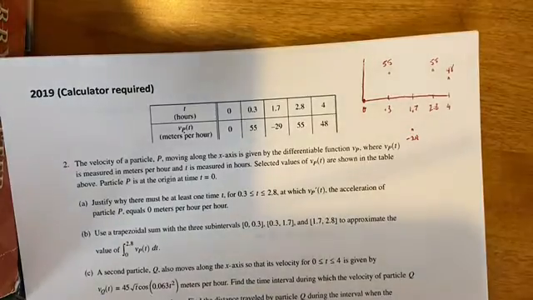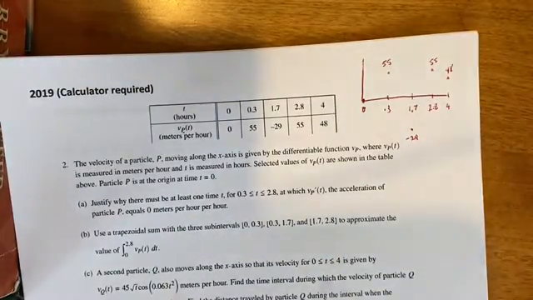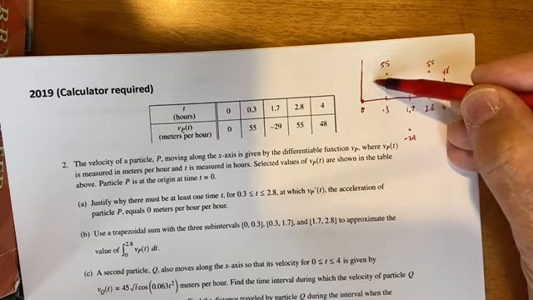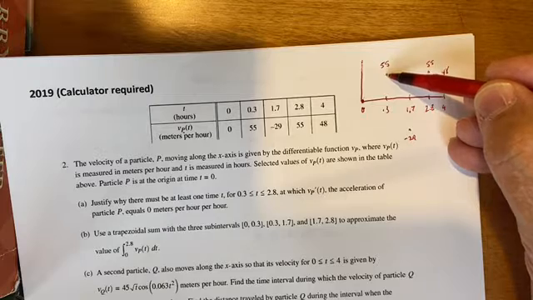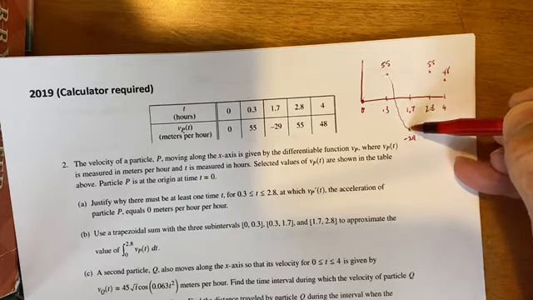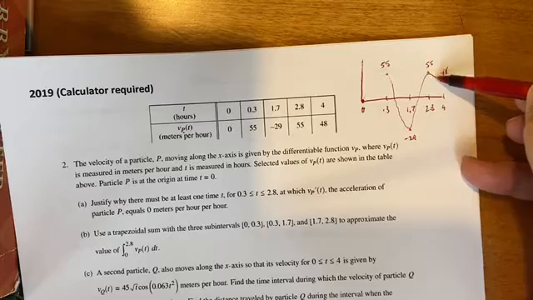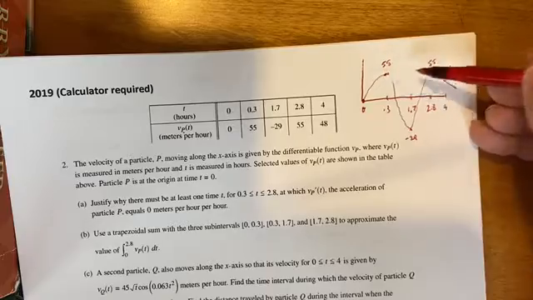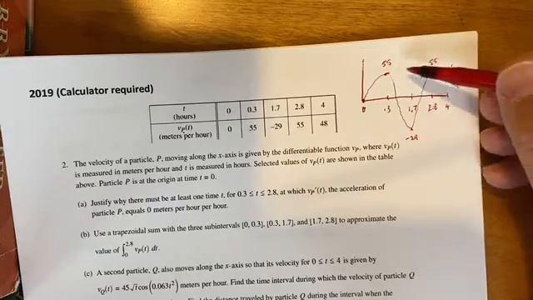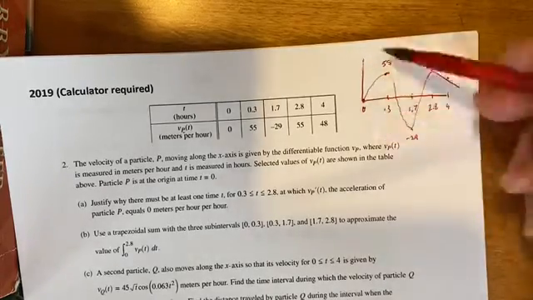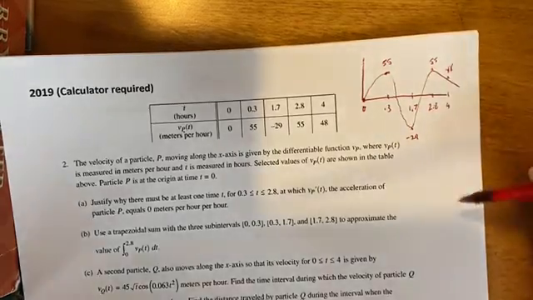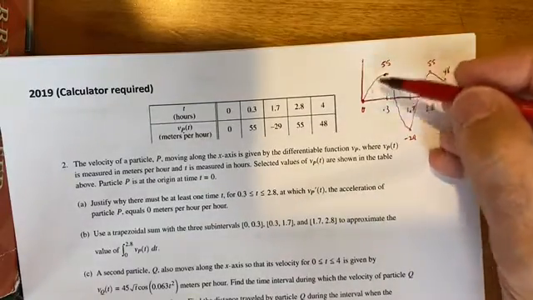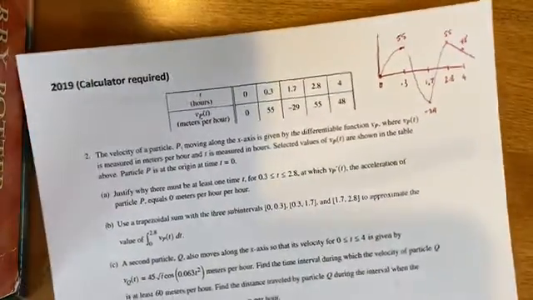Okay, so this is what it looks like. The velocity is positive for a while, so that means it's going in a positive direction, and then it's negative for a little bit, and then it's positive again, and it's negative. And we just know these specific points. We don't know what it looks exactly like. We don't know that these 55s are maximums or that 29 is a minimum. Actually, it could go up and down crazy. All we know is it's a differentiable function. I guess that's all we know.